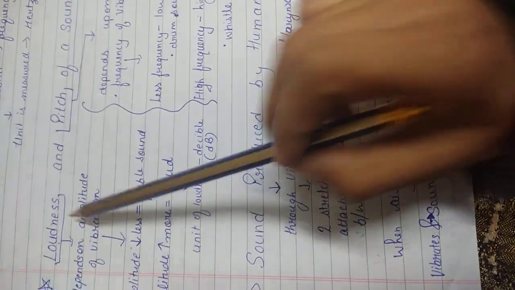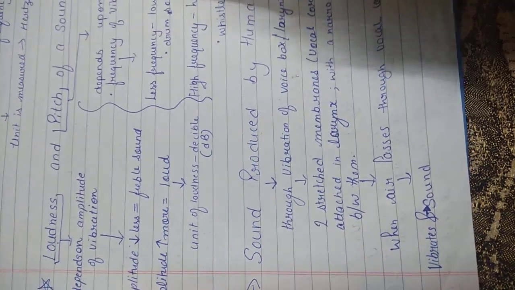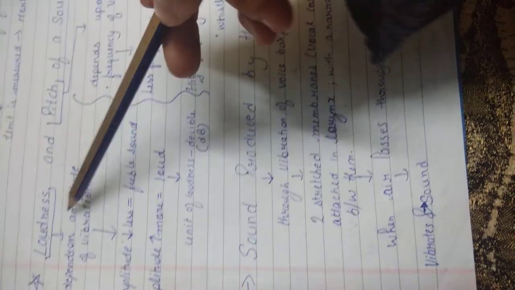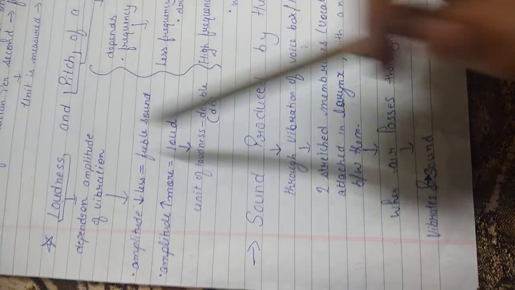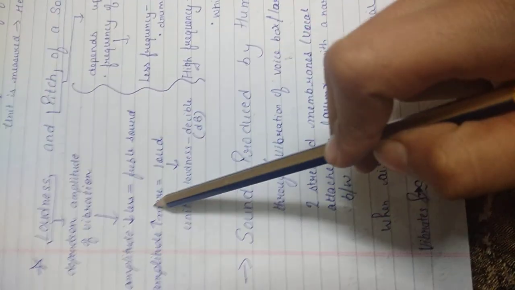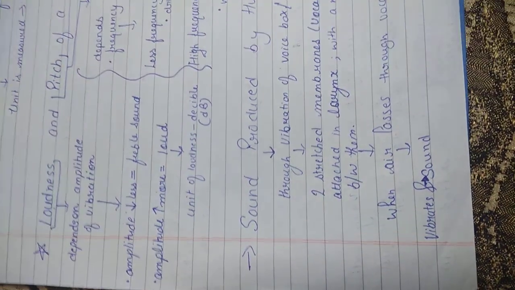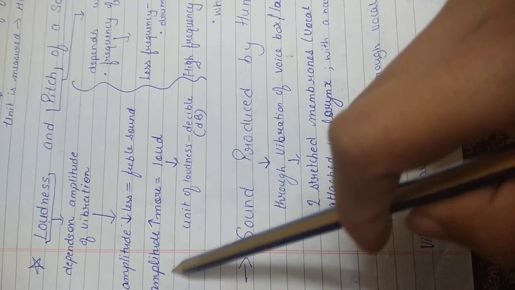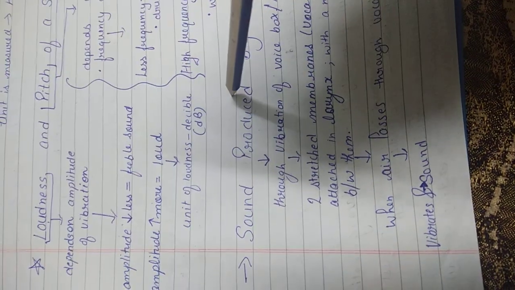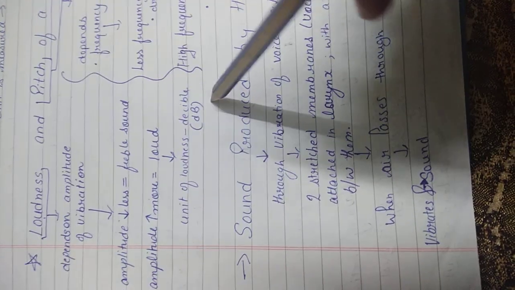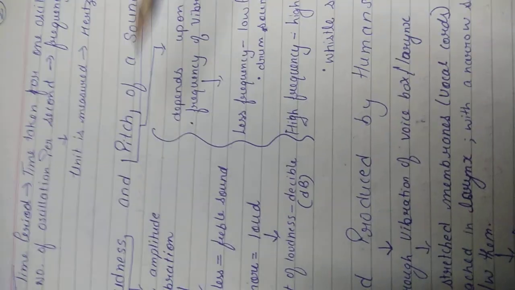Now loudness and pitch of a sound. What is loudness? It depends upon the amplitude of the vibration. If the amplitude is lesser, it will be a feeble sound, like the sound of a drum. If the amplitude is more, that will be loud, that is loudness, and this loudness is measured in the term decibel.